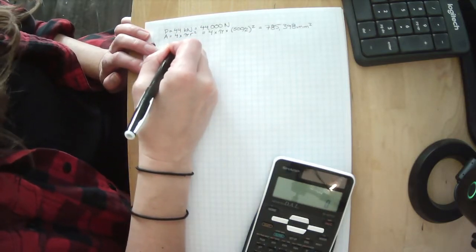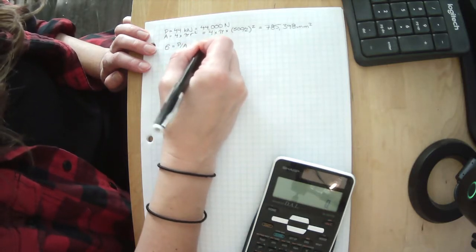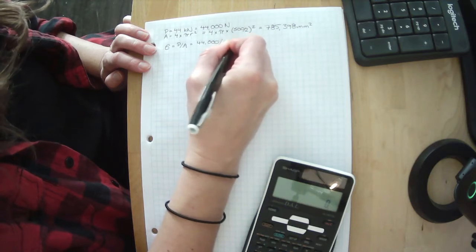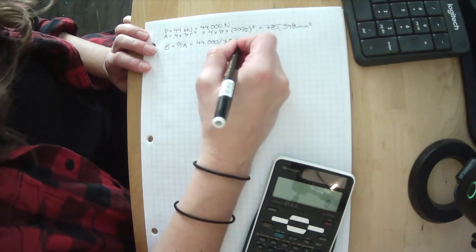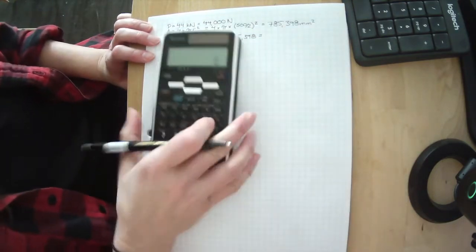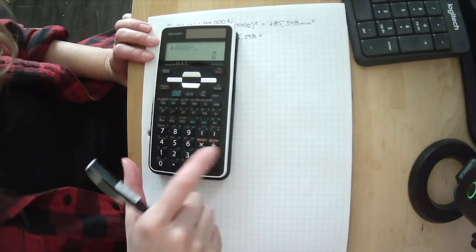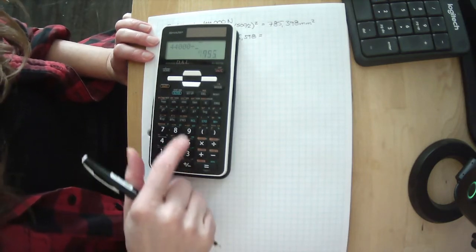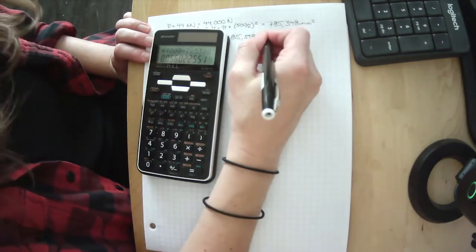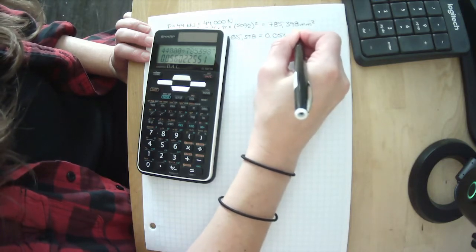We know that stress is force divided by area, or 44,000 divided by 785,398 millimeters squared, which gives us 0.056 MPa.